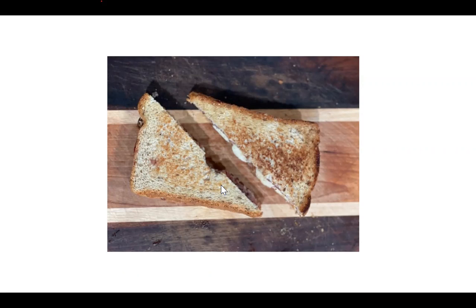I like to have it cut diagonally, just because my grandma used to make my sandwiches, cut into a triangle when I used to eat them. I used to like eating the center part first here. That little bite, guys, is not mine. My son decided to take a bite while I was not looking. So I turned around and he was like, Mom, I ate a piece of it. And I was like, oh, okay.